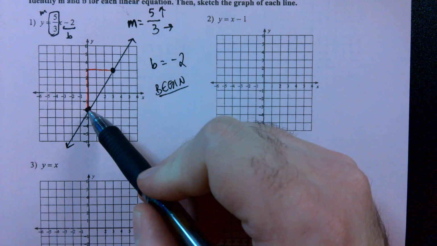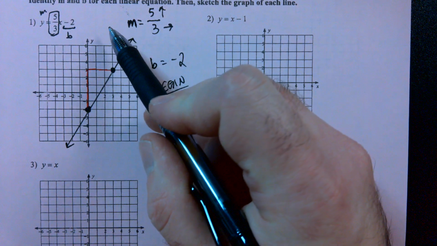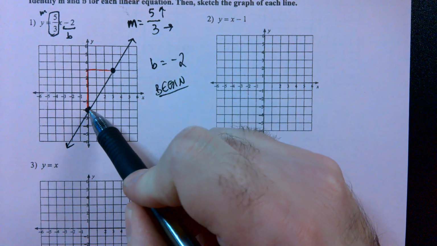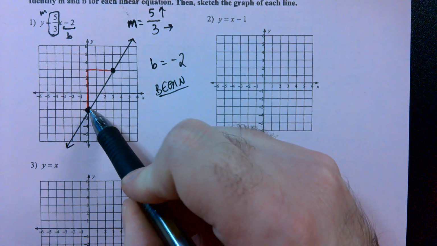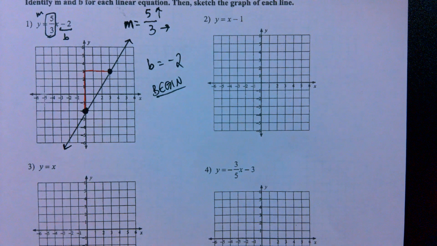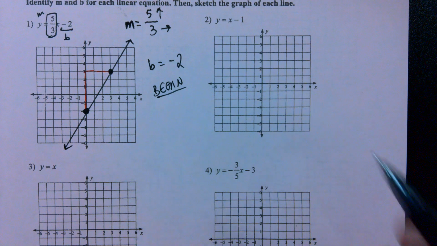So we started here, we went up and right. I'm going to go off the graph if I keep going, so I'm not going to keep going. I'm just going to stop right there. Then I would go back here and go, okay, I'm going to rise 5 down now. Oh, I'm going to go off the graph, so I'm not going to worry about it. As long as you have 2 points, technically it's fine. But let's take a look at number 2.